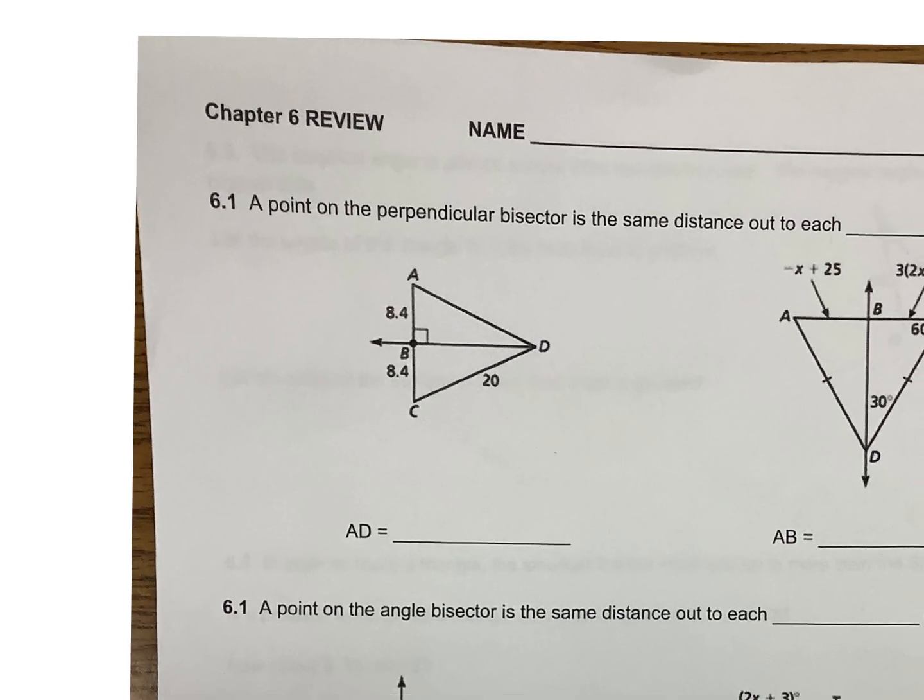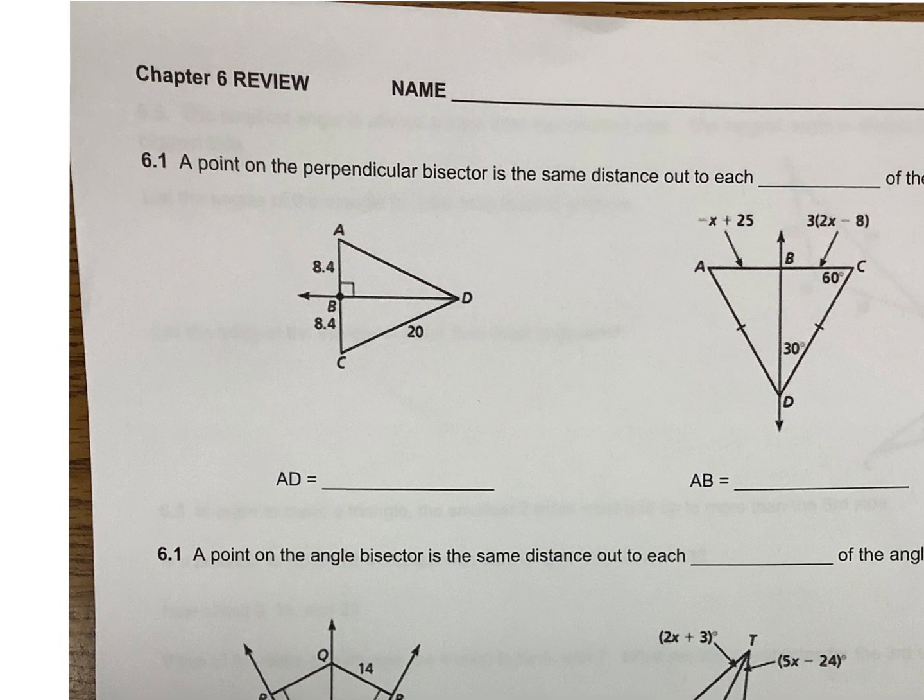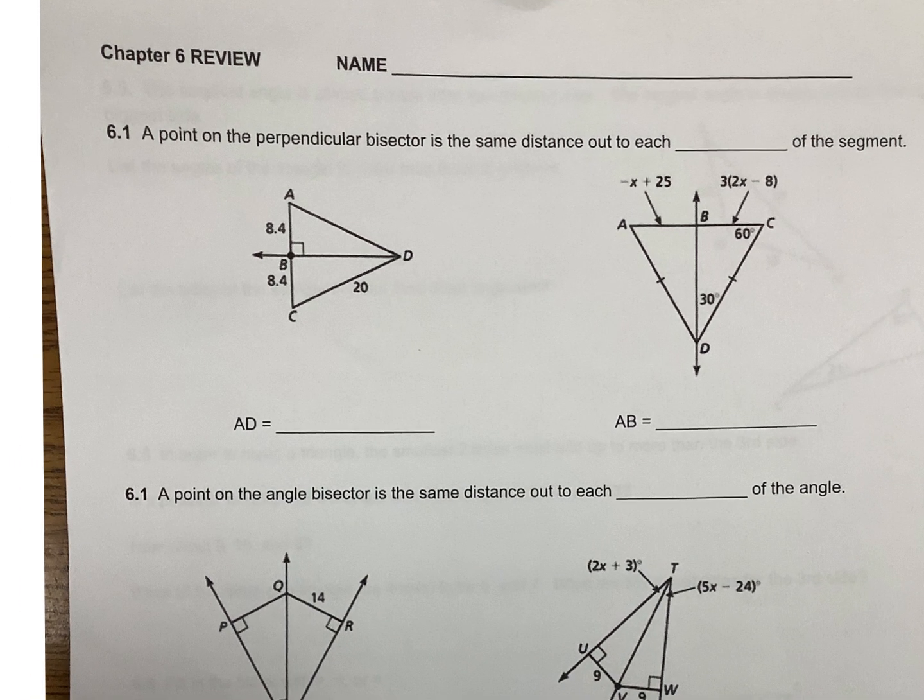So, number one, a point on the perpendicular bisector is the same distance out to each endpoint of the segment. In this case, point B is the same distance to each endpoint of the segment. Same thing with this point B, and the endpoints are A and C. Same thing with D. If this is on a perpendicular bisector, then point D is also equidistant.